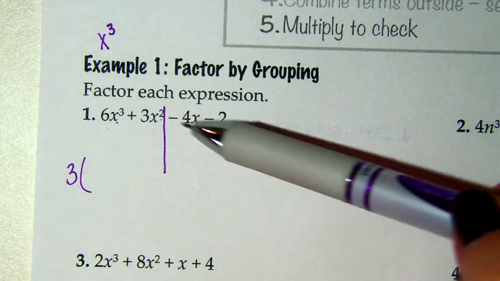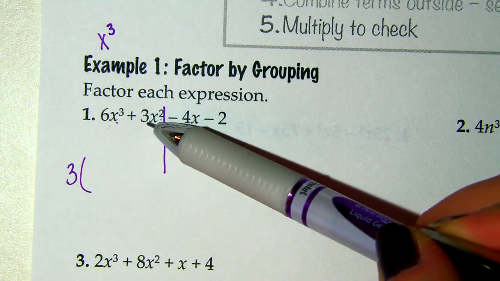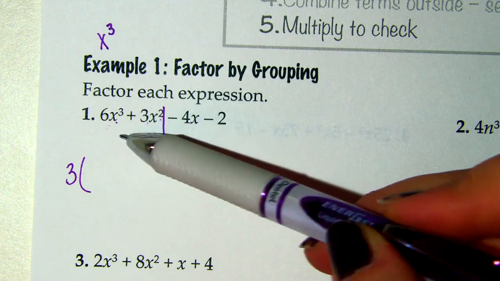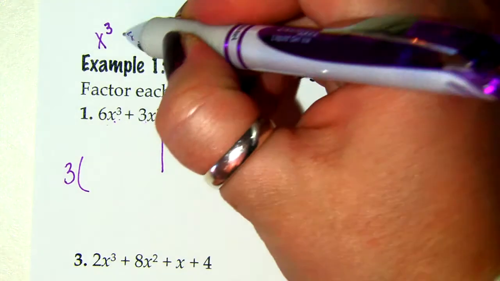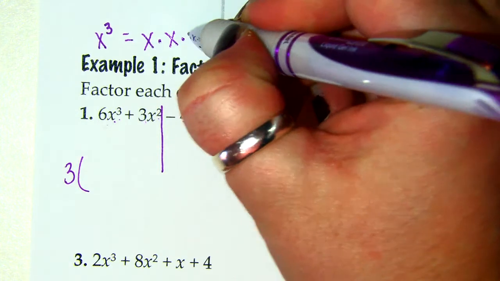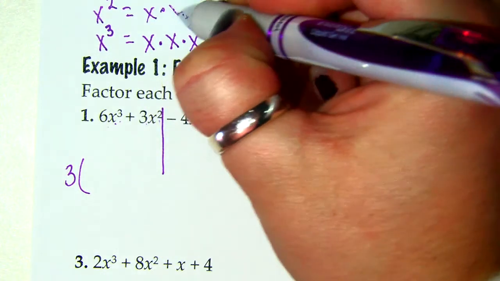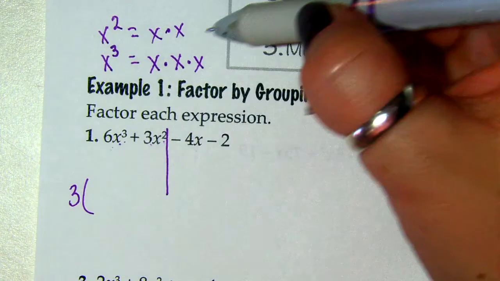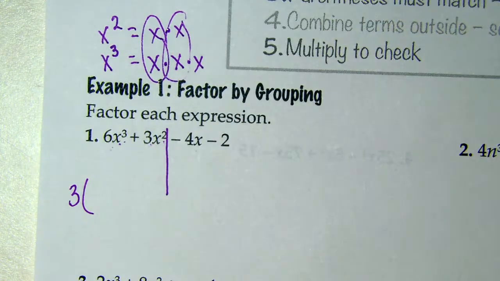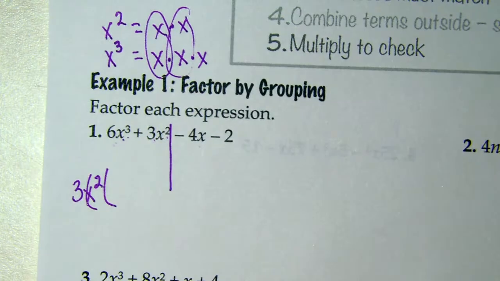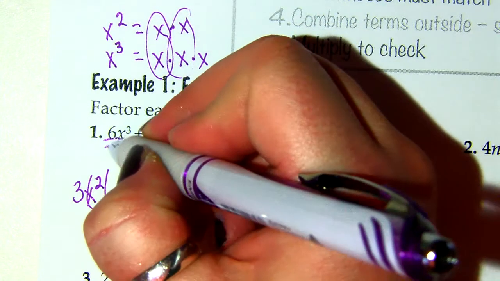So the highest number that goes into 6 and 3 is 3, and then we have to find the highest amount of x's in both. So this one, x to the third, means there are 3 x's being multiplied. X squared means there are 2. So we're looking for how many are there in common. So there's a common one, there's a common one. So if there are 2 in common, that means x squared is the common factor. So this actually should be 3x squared, and then a parenthesis. So then we're going to factor that out, which means divide. So we're going to divide each term by 3x squared.